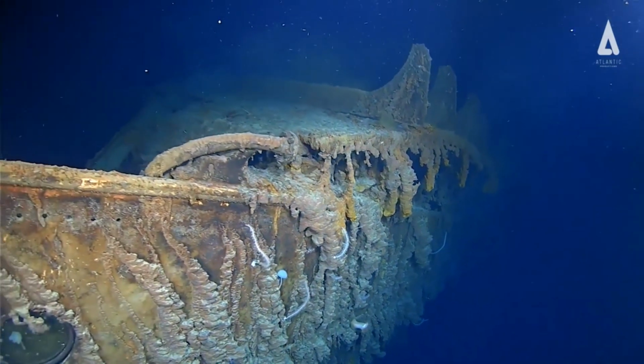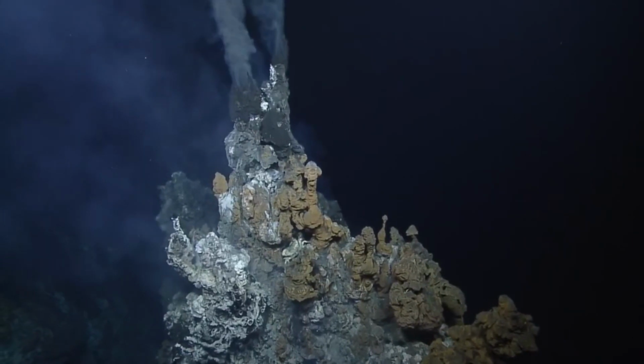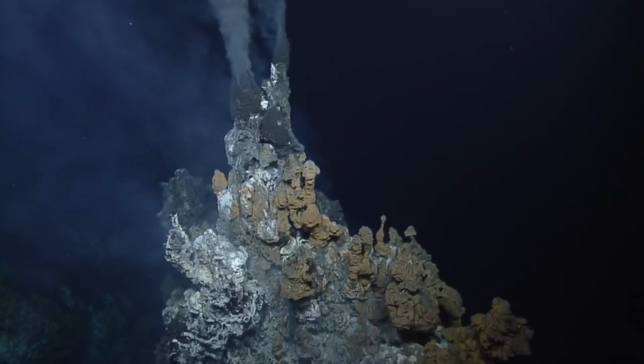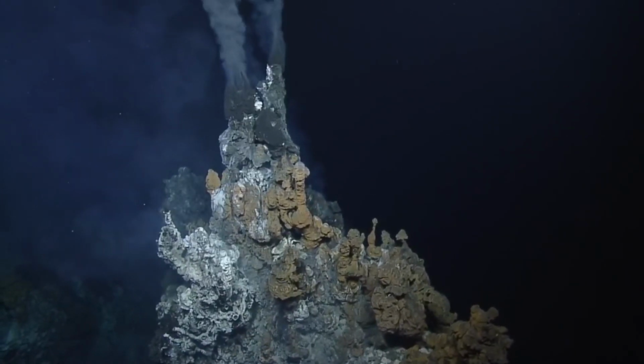Iron oxidizers are also very prevalent in deep-sea vent communities. The plumes which give black smokers their name are made of iron sulfide precipitates, and these are metabolized by microbes capable of oxidizing both sulfur and iron.